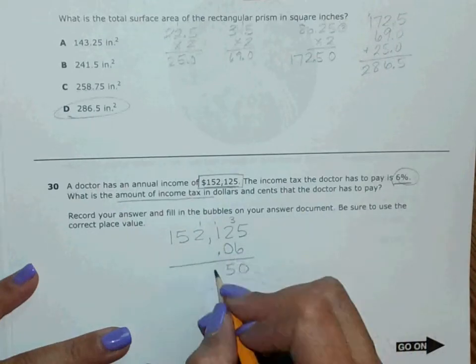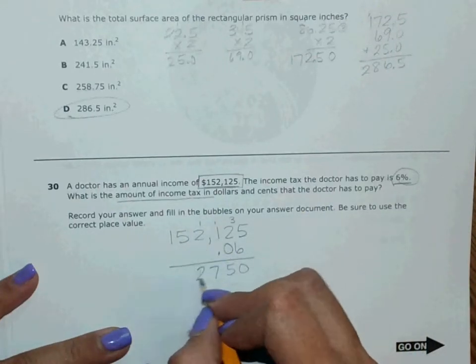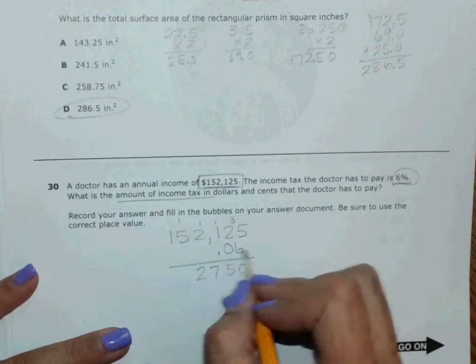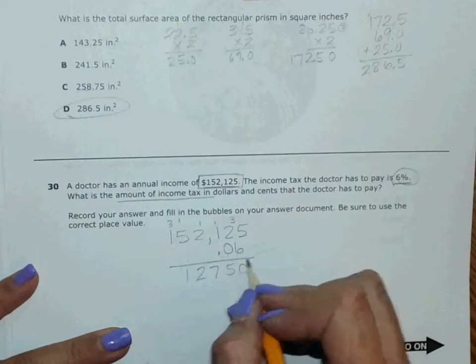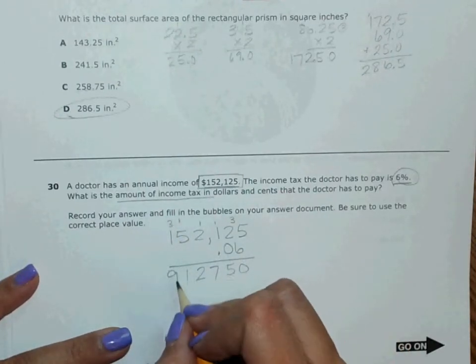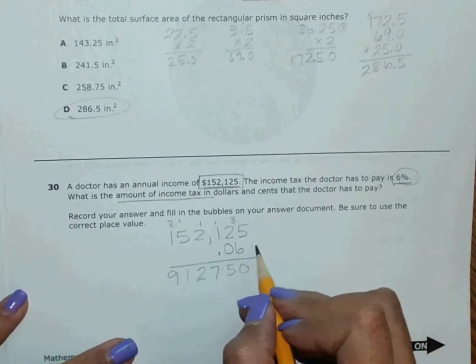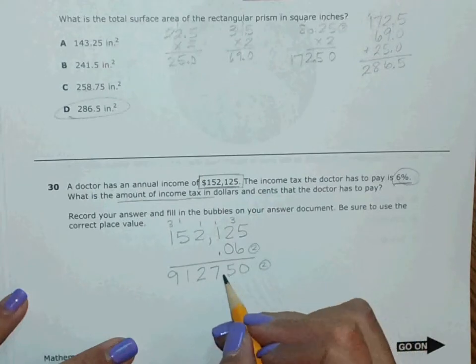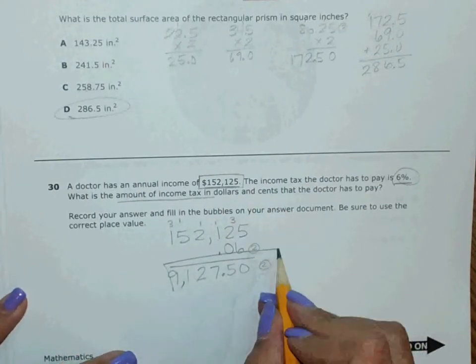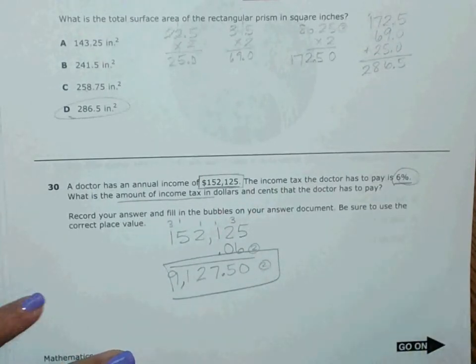6 times 1 is 6, plus 1 is 7. 6 times 2 is 12. That's 31. 6 times 1 is 6, plus 3 is 9. Here I have two numbers after the decimal, which means in my answer I'm going to have two. $9,127.15.